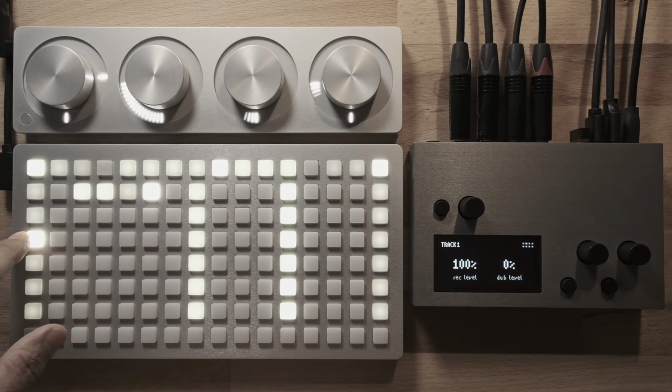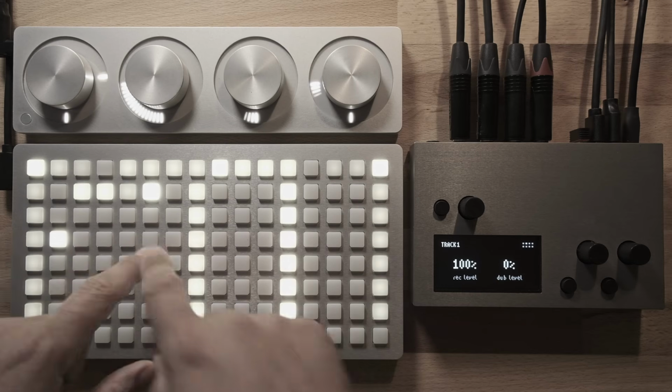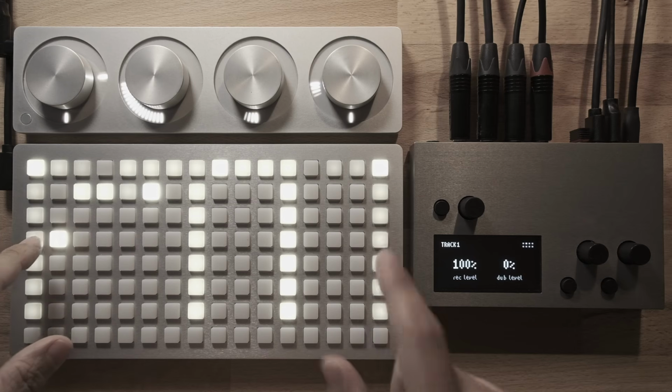The rec key toggles recording on and off. The arm key arms a track for one-shot threshold recording.